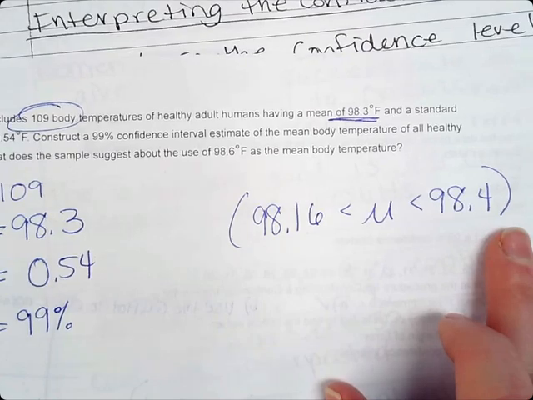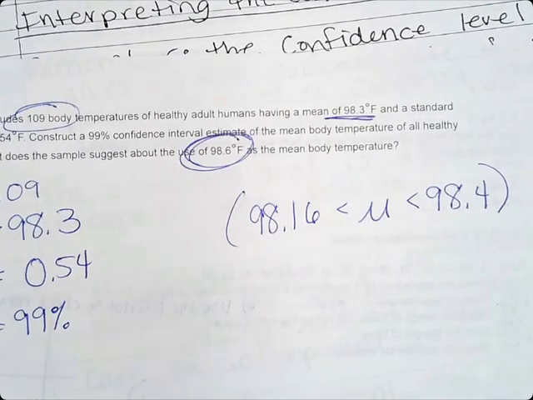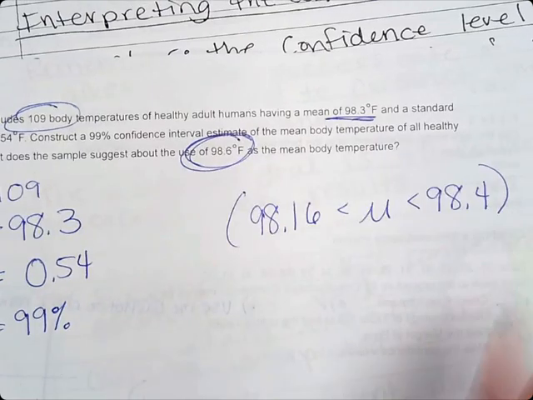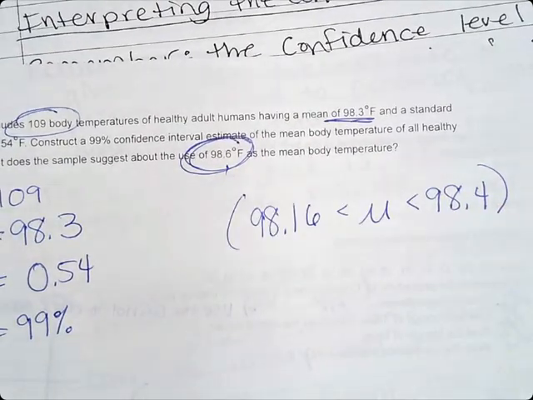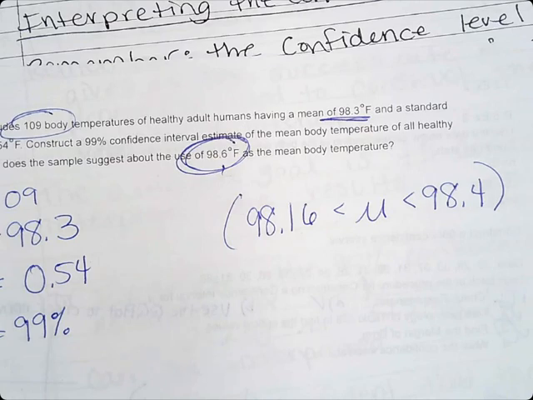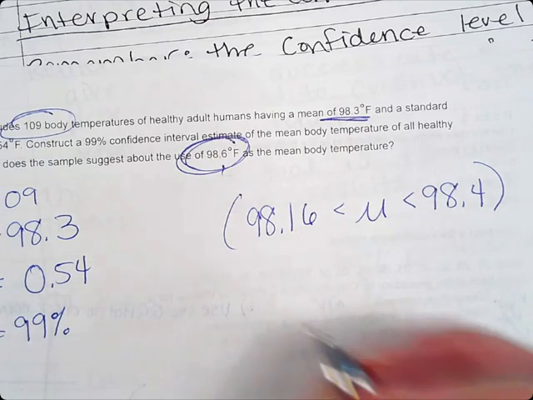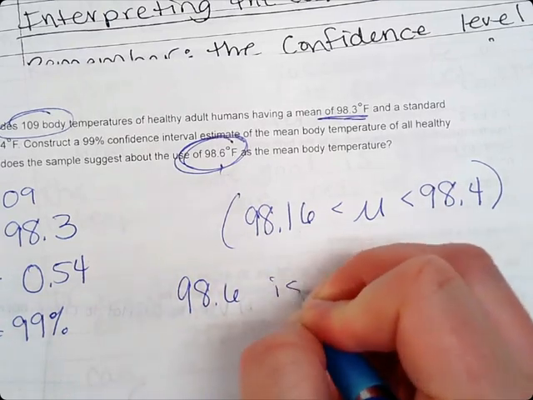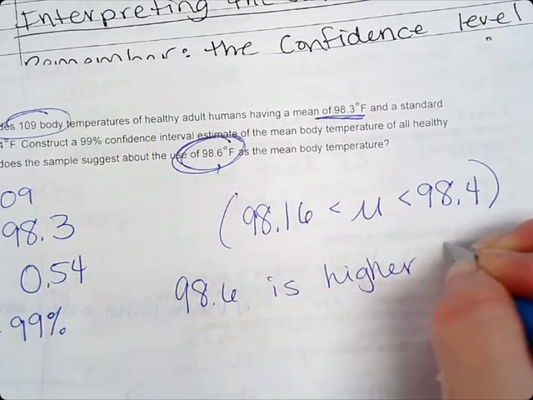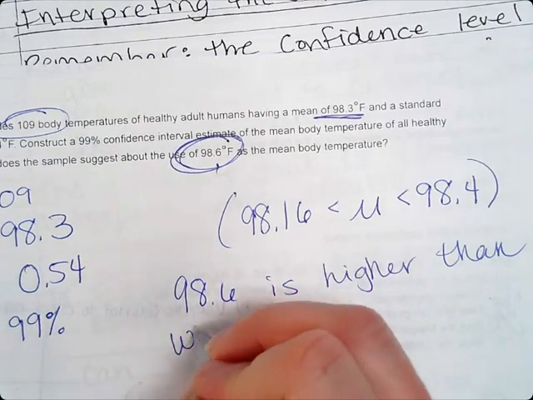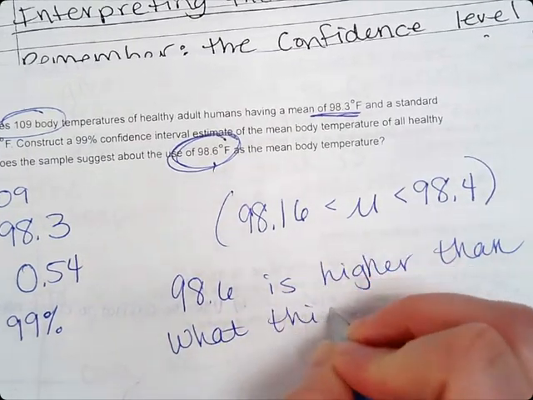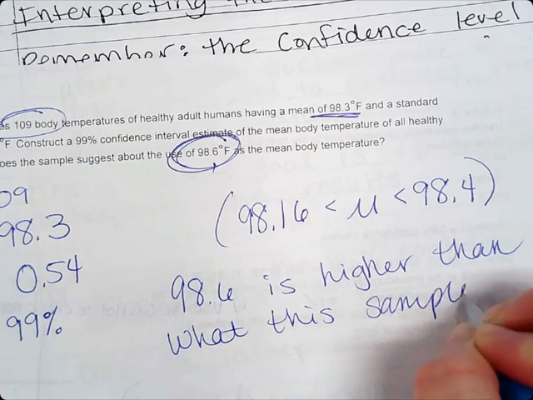So what does this sample suggest about using 98.6? Everybody always uses that as the temperature. That's what everybody has. That's normal temperature. So what does this tell us about using this as our normal temperature to compare ourselves to? What's wrong with this? It's a little higher than normal. Yeah, it's higher. So 98.6 is higher than what the sample suggests.